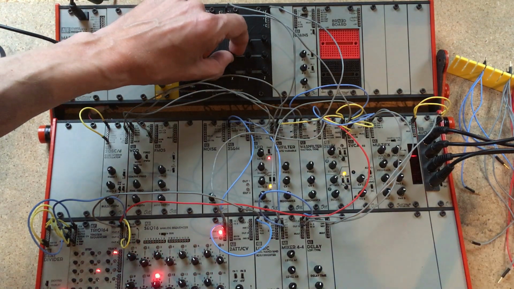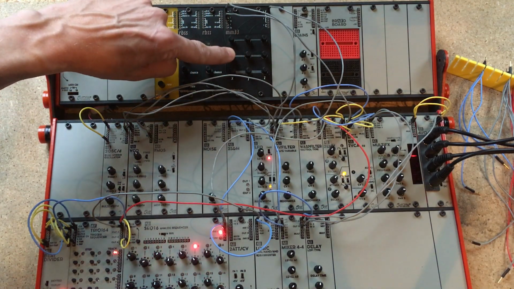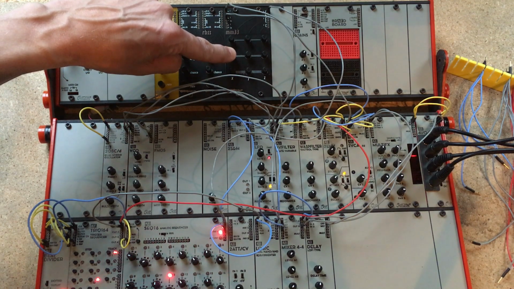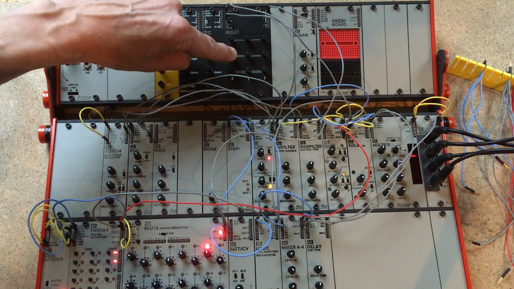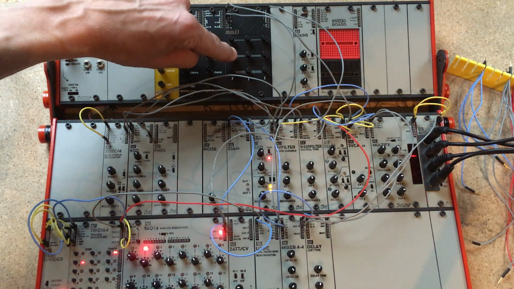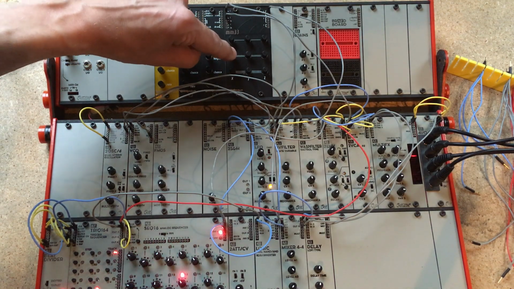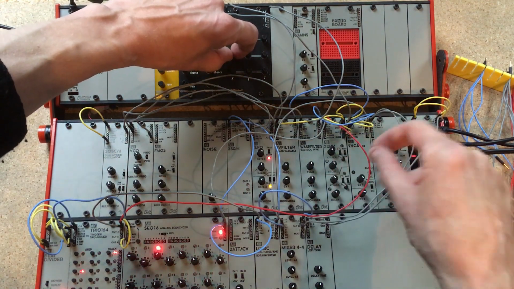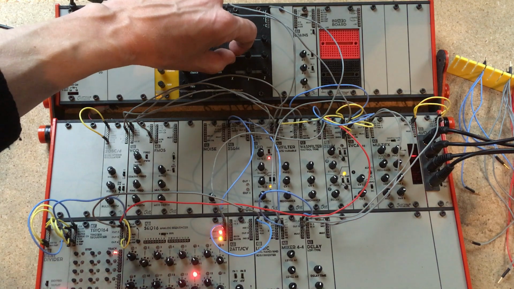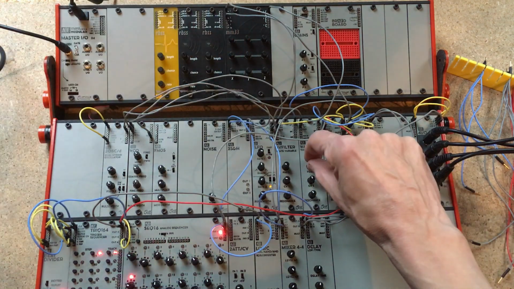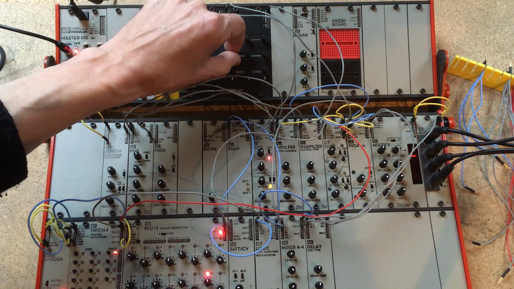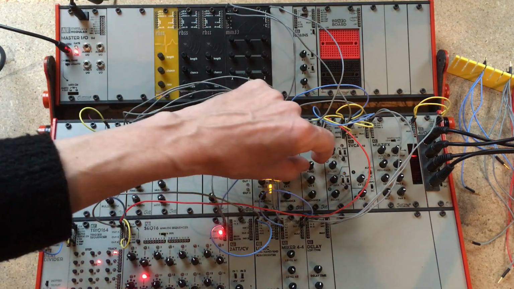So at the moment this is using the envelope output to modulate the frequency of the filter as well as the amplitude. So if we shorten these, we can come down a bit quicker. So there's no modulation here. We can dial up a little bit here.